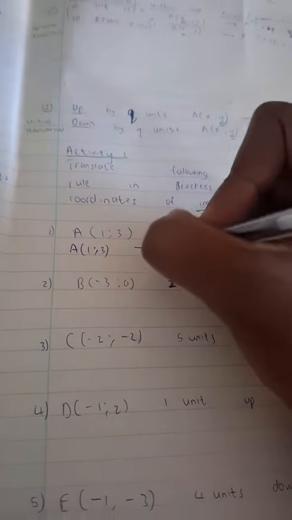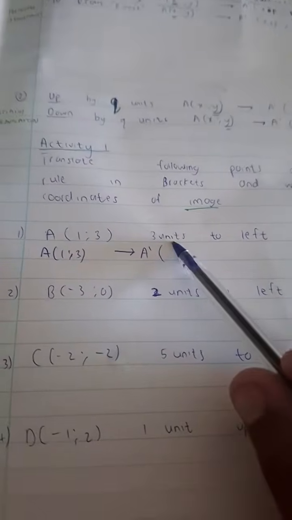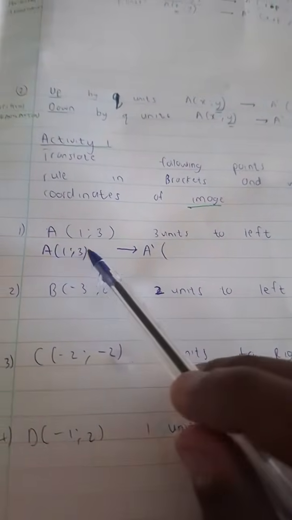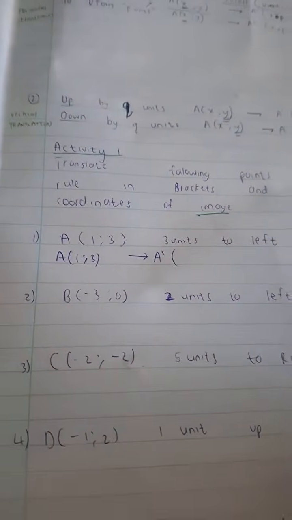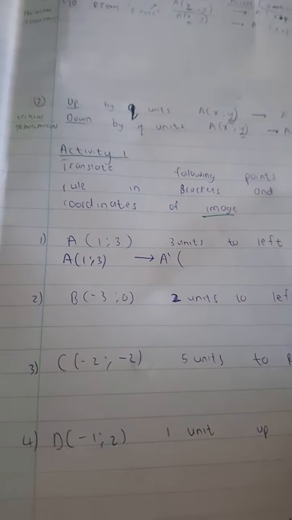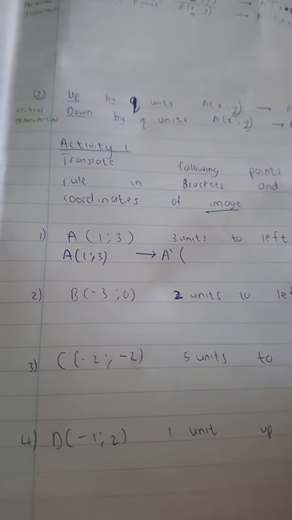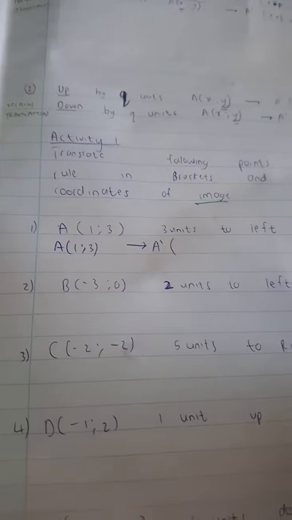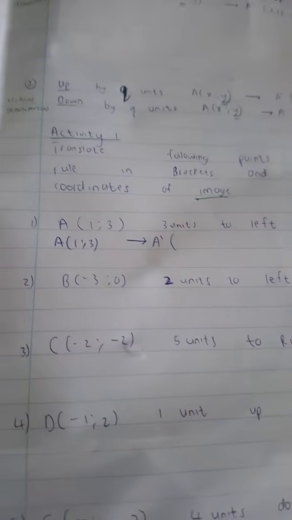So that's A, 1 and 3. Image, 3 units to the left. What does that mean, guys? 3 units to the left. Who are we affecting if we are saying 3 units to the left? Are we affecting X or Y? Alika says the X value will be affected. The X coordinate will change by -3, Babeska Forever says.